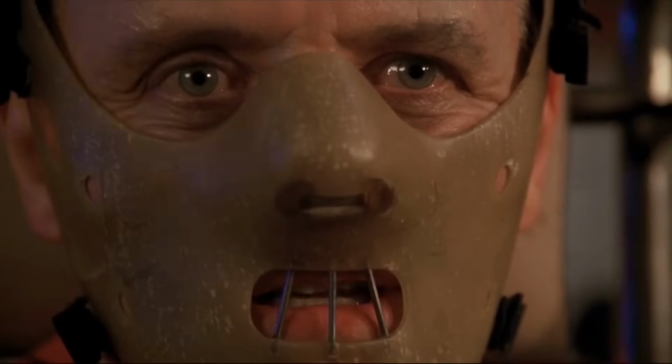As a psychiatrist, Lecter loves to psychologically toy with everyone around him and has several techniques he uses throughout each movie. He always asserts his intellectual dominance by showing he's a step ahead.